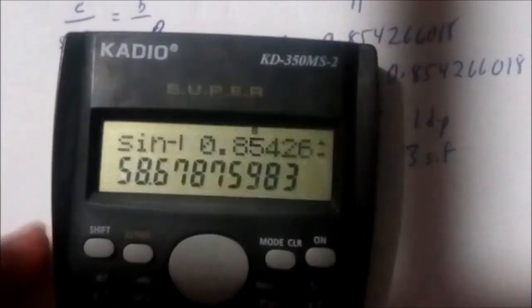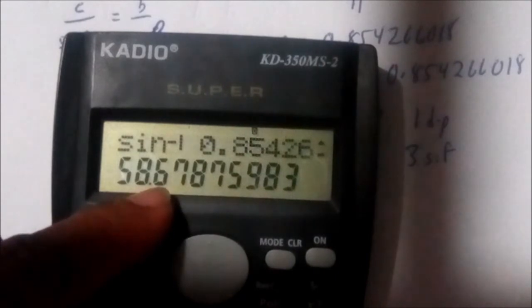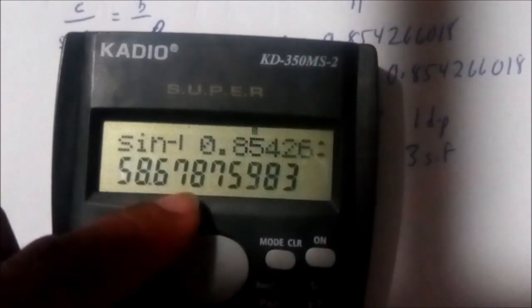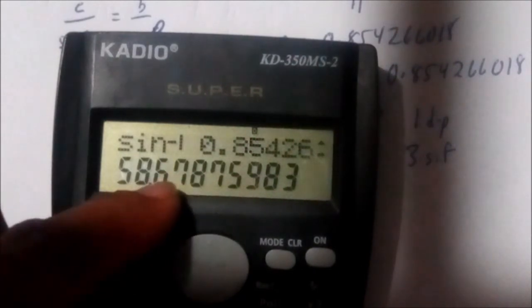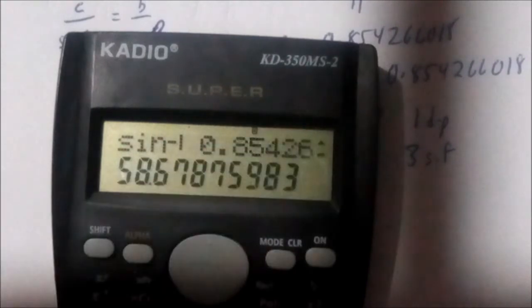How did I get 58.7? Look at the 0.6. The value after the 6 is more than 5, therefore I must add 1 to the 6, and that is how it became 7.